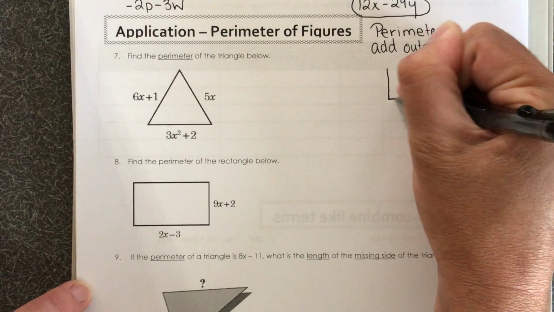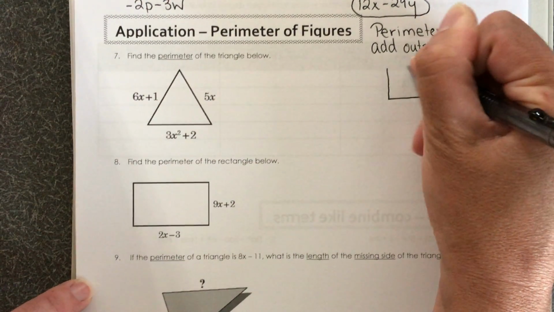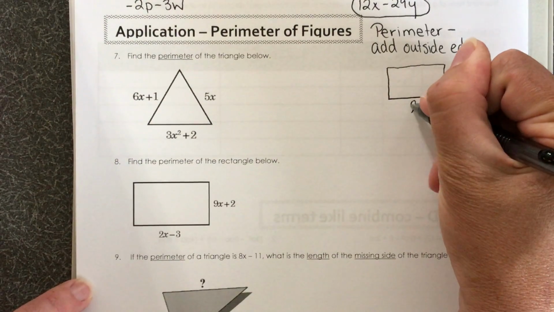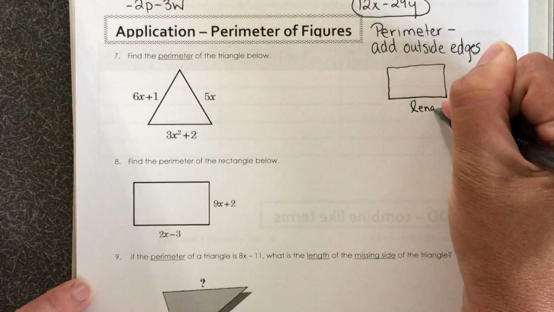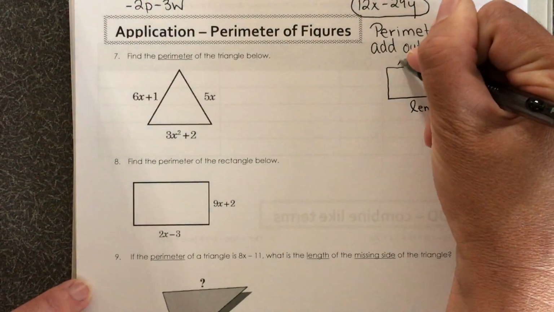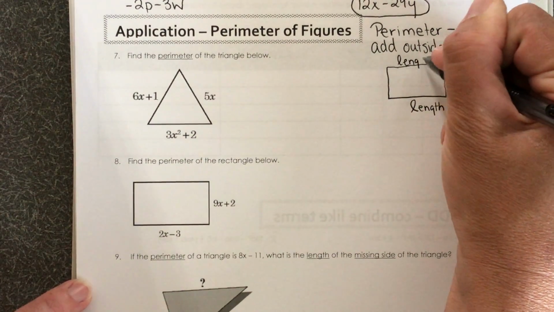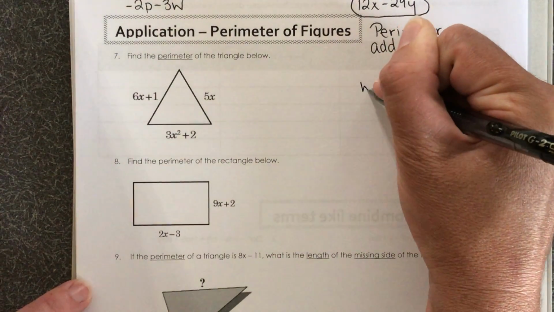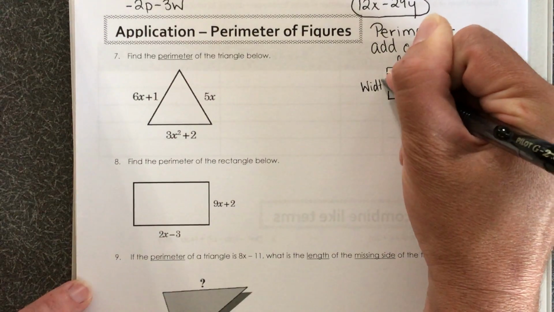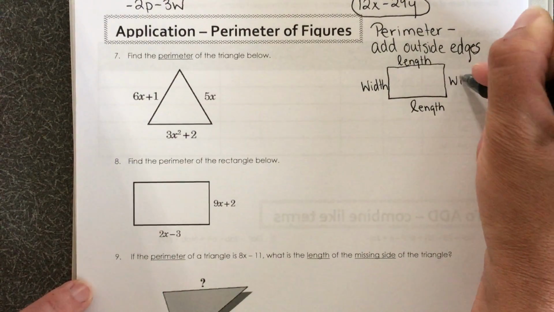So if I have a rectangle, you have the length, and they're both going to be the same. And then you have the width. They're both going to be equal.